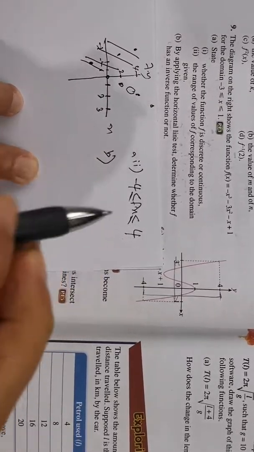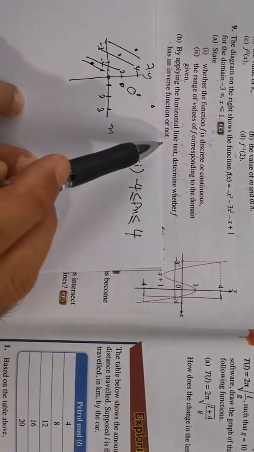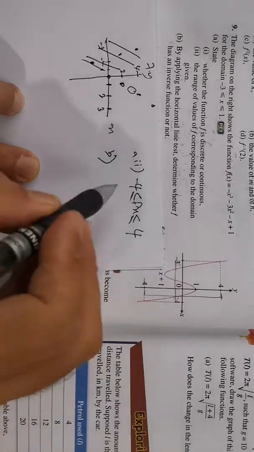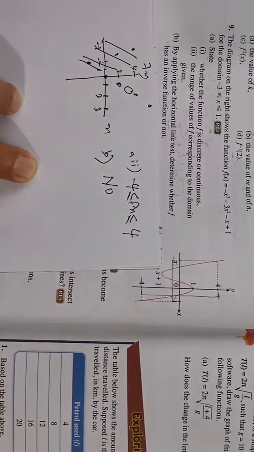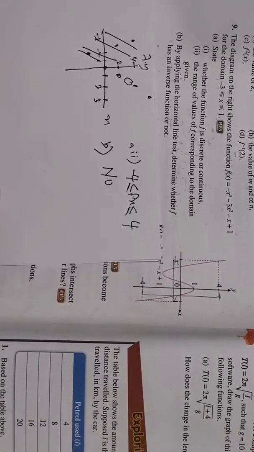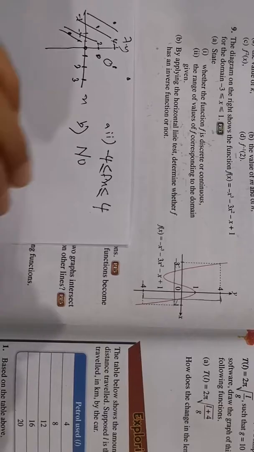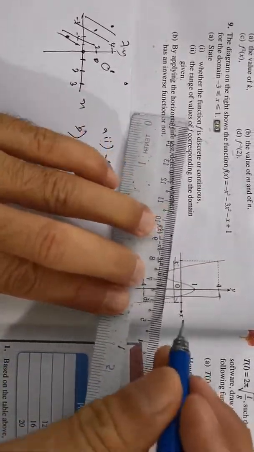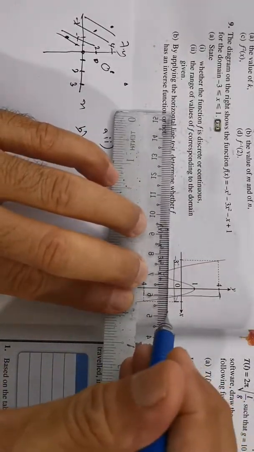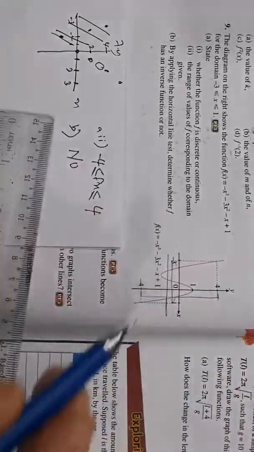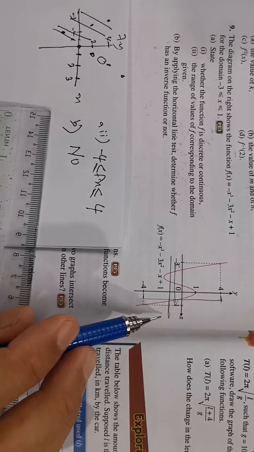And B, by applying the horizontal line test, determine whether f has an inverse function or not. So I will tell you the answer is no, because if you draw a horizontal line, it intersects at different points.